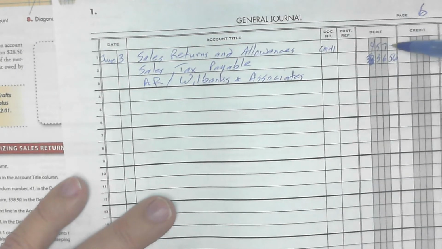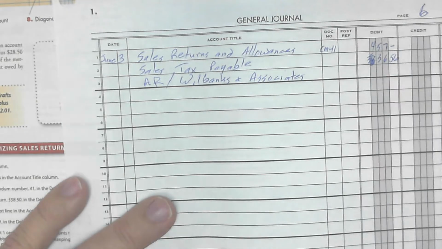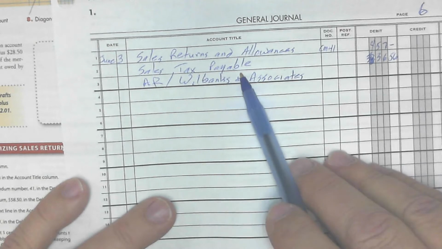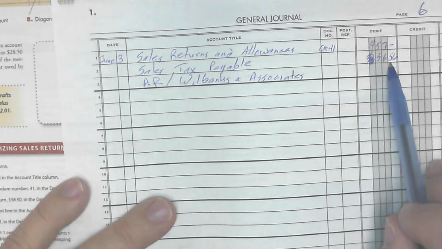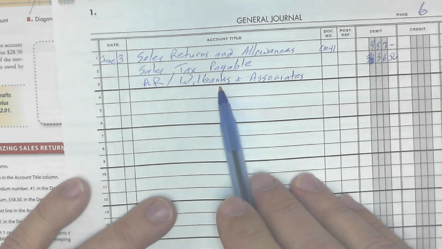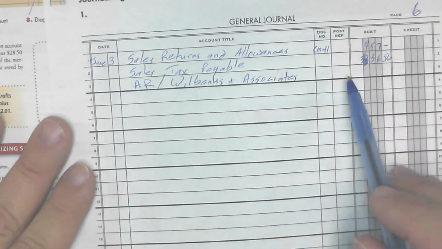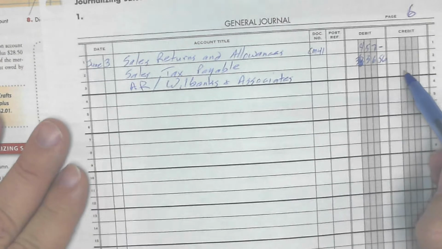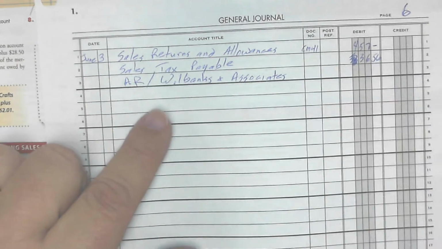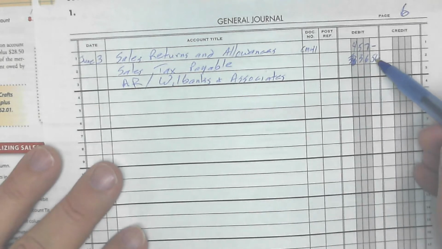So we've credited our sales returns and allowances account for the merchandise. Because remember, these would go on ledgers if we had ledgers for this next step. So then we've credited our sales tax payable, which would go in the ledger. So now we've got to credit Will Banks. We've got to credit them the whole amount though. So that's going to go over here in the credit column, and it's going to be the total of the tax and the merchandise.